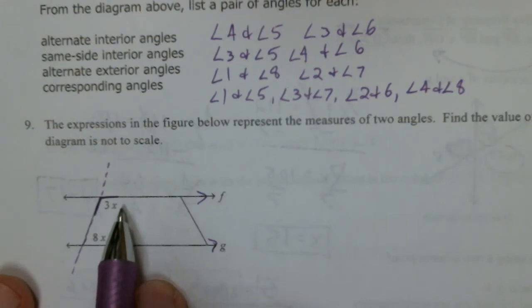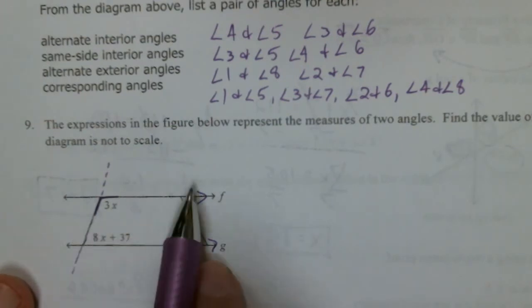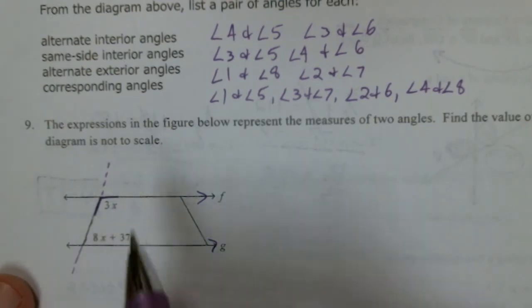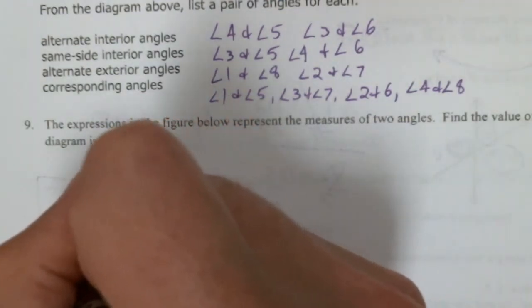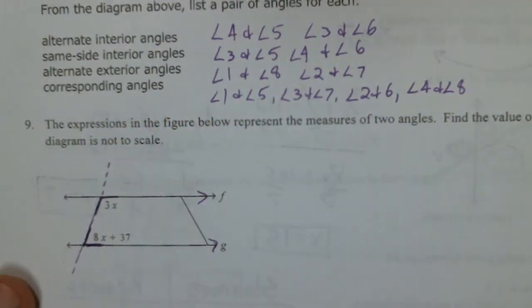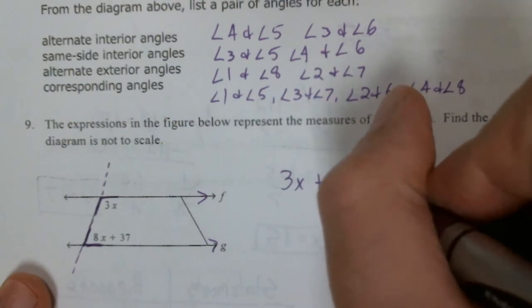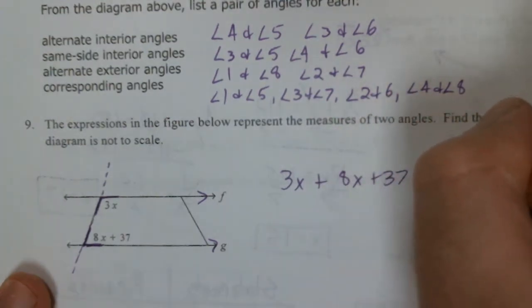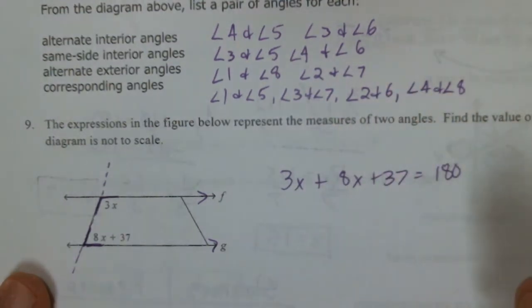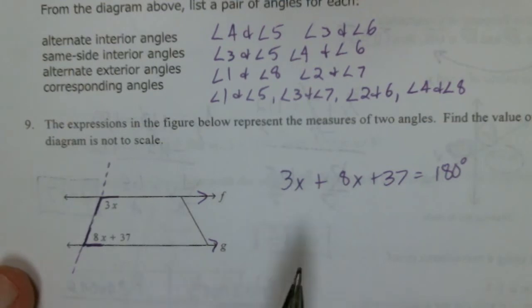When I say big and little, that just means big is greater than 90 degrees, little is less than 90 degrees, or obtuse or acute, if you want to think about it that way. 3x is big, 8x plus 37 is little. Okay, so when I have one big and one little, they're supplementary. They're going to add up to 180. So 3x plus 8x plus 37, those have to equal 180. The other way to think about it, just use common sense. 1 big plus 1 little is 180. If they're both big, they're the same.